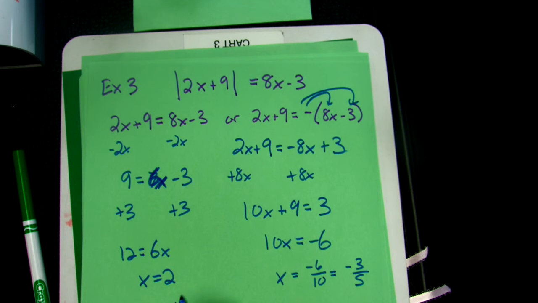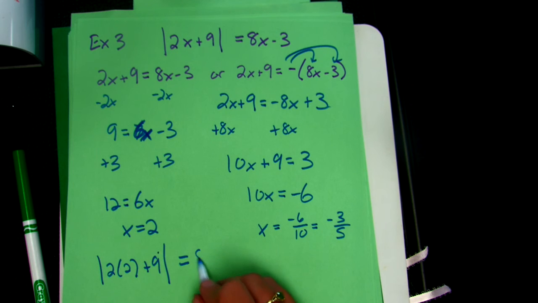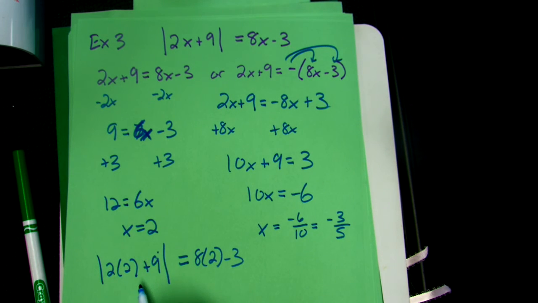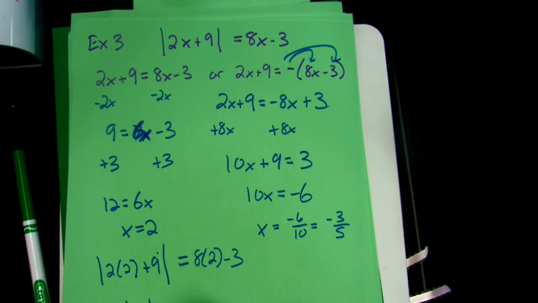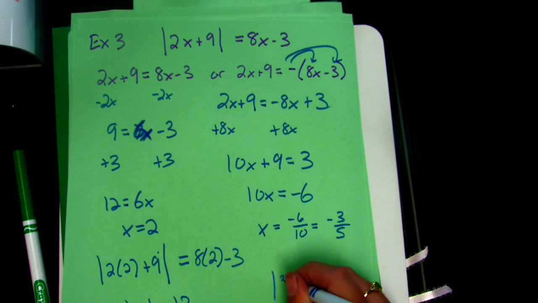And when I check them, this one will work, right? Because the absolute value of 2 times 2 plus 9 is equal to 8 times 2 minus 3. Since 13 is equal to 13, which works.